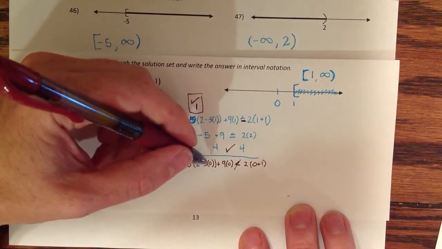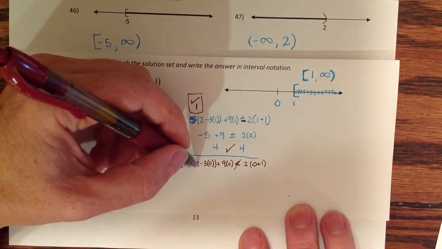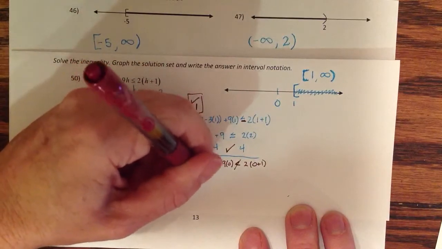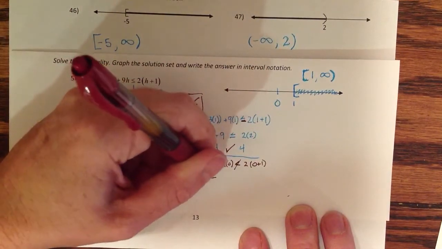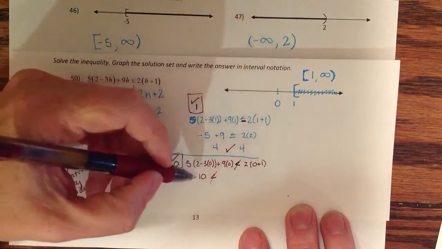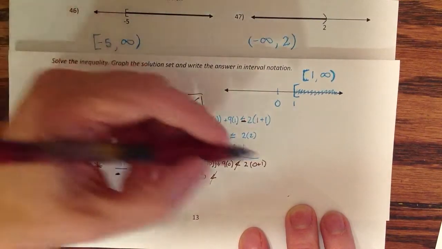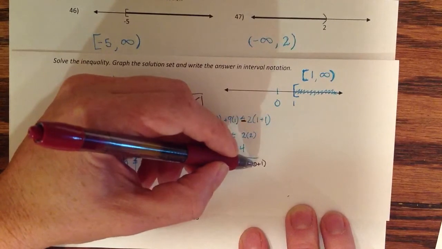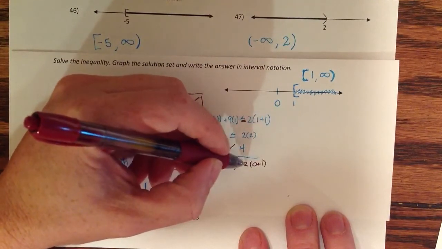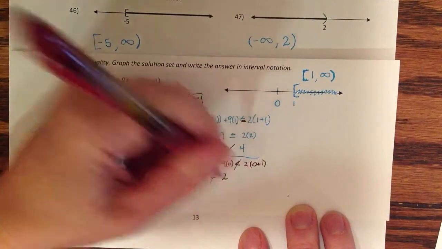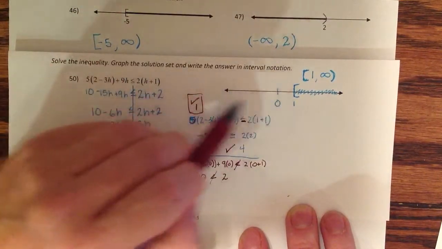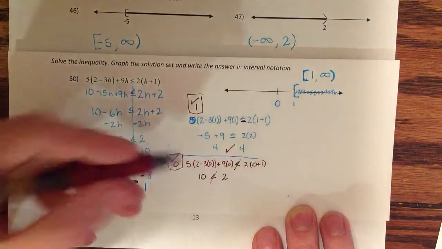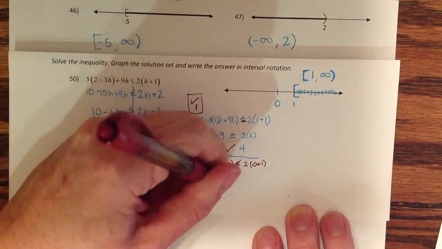Well, 3 times 0 gives me 0, so that's just going to be a 2, which when I multiply it by 5 is 10, and 9 times 0 goes away. So I'm hoping that this 10 will not be smaller than what I get on the other side. And 0 plus 1 is 1, times 2 gives me 2. Sure enough, 10 is not smaller than 2, and it wasn't supposed to be, since it's not shaded in my answer, so that part checks out.